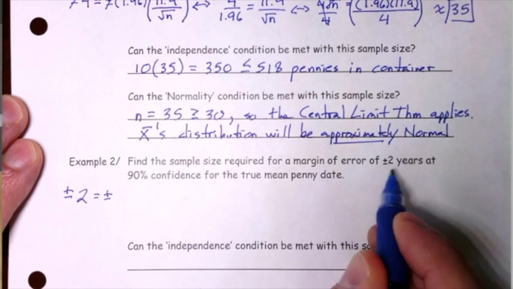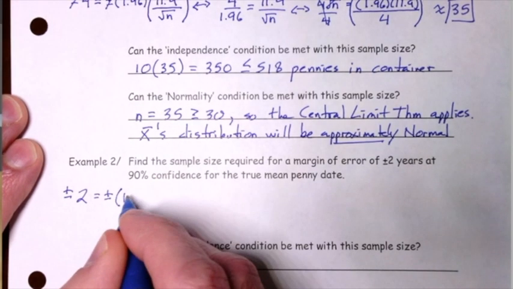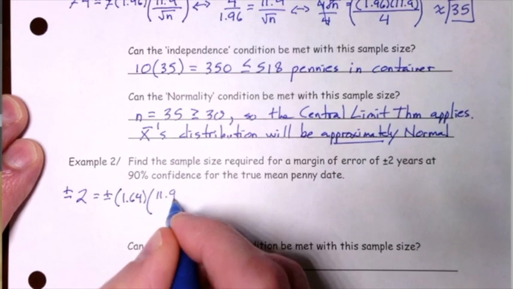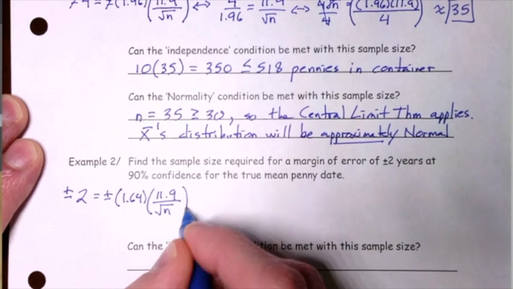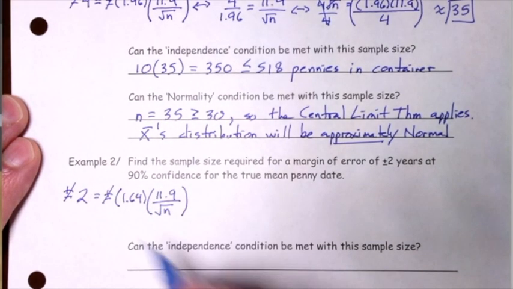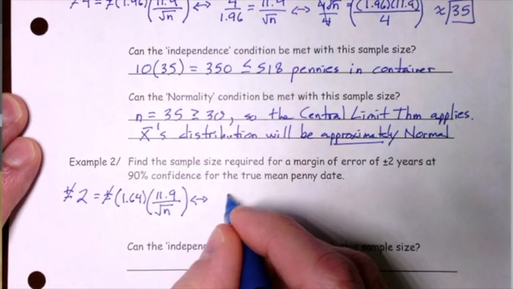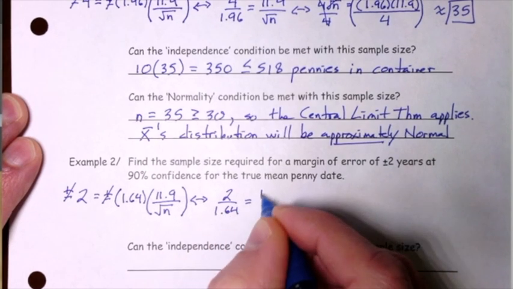Again, using z-scores, my 90% confidence requires a z-score of 1.64. And I can use the same population standard deviation divided by the square root of the sample size. Again, in terms of the solving, I'm not going to worry about the plus and minus here. We're going to do the same thing that we did before. We'll divide both sides by the 1.64 so that we can cross multiply.